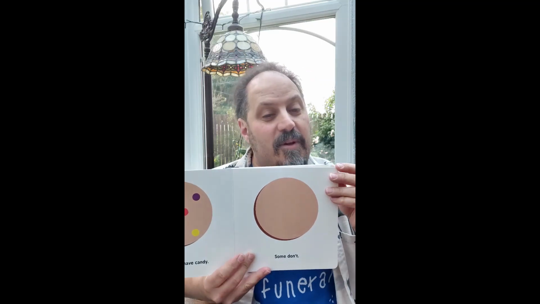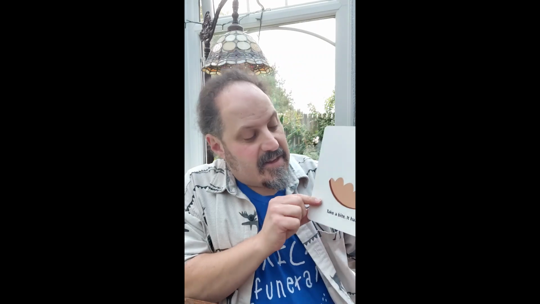Some cookies have candy on them. See, this cookie has different pieces of candy on it. Some cookies do not have candy on them. This one doesn't. It's just a cookie with no candy. If you take a bite, in this case, this bite has no candy.